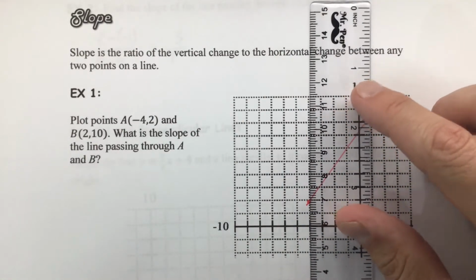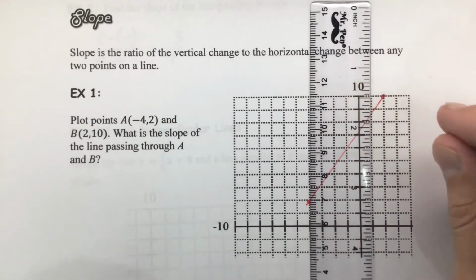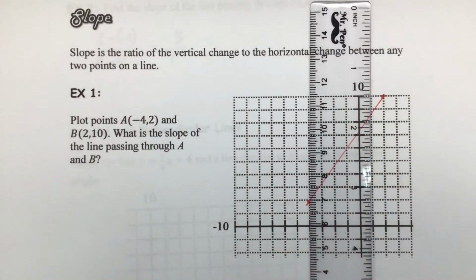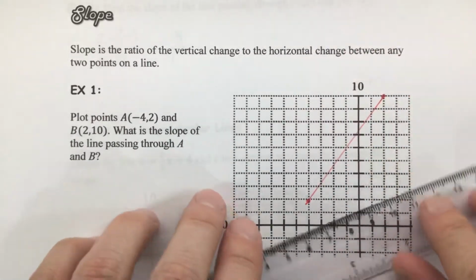When you are at perfectly vertical, that is undefined. You actually have an infinite steepness at that spot. You can't even quantify it because it's so steep, so we call that one undefined.